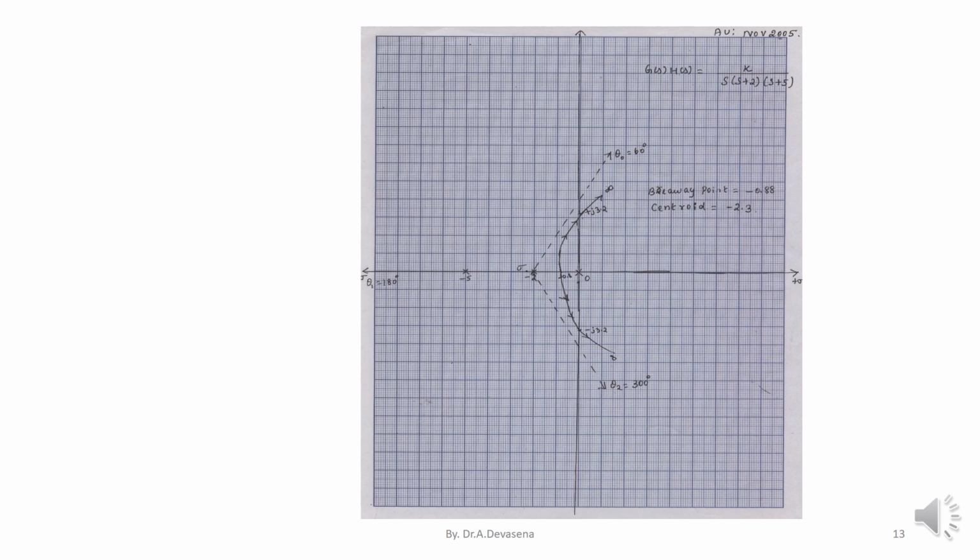And we have identified the breakaway point. Here, the breakaway point is minus 0.88. The breakaway point must be a part of a root locus. The breakaway point is the point where the root locus intersects on the real axis, and the root locus intersects on the imaginary axis at plus or minus j 3.2. It is indicated in this graph.